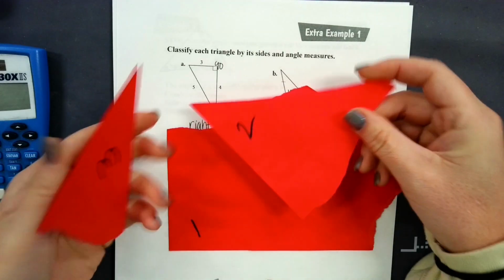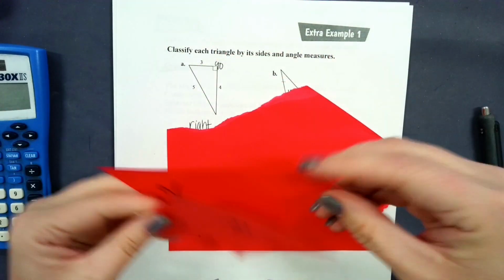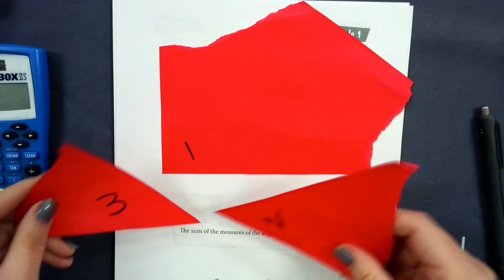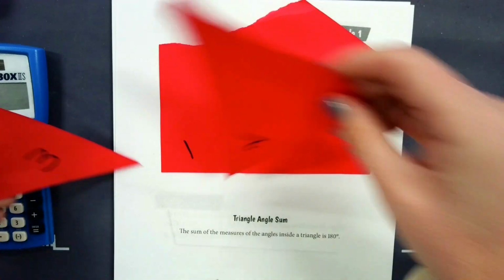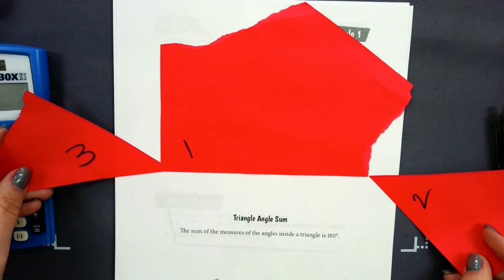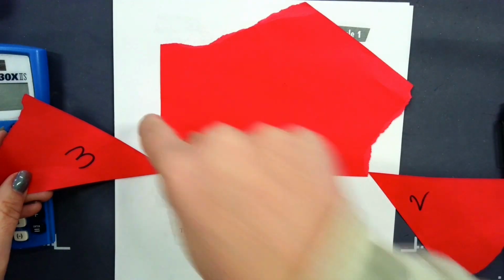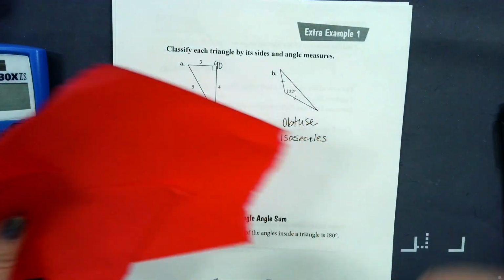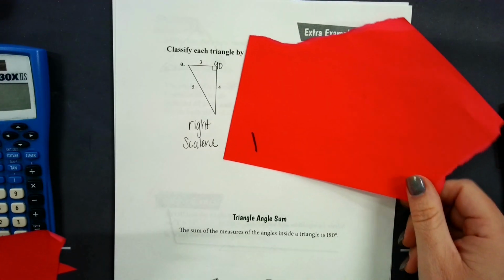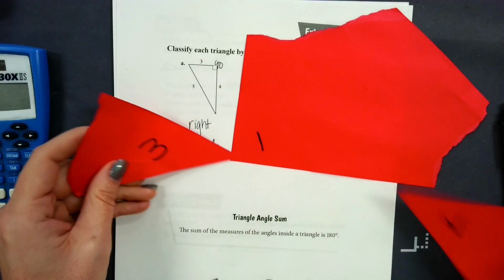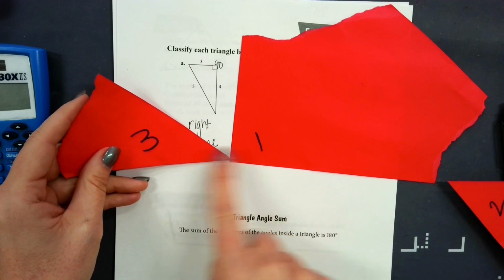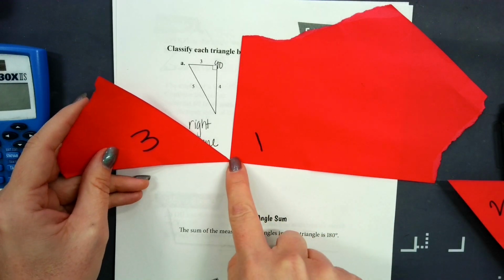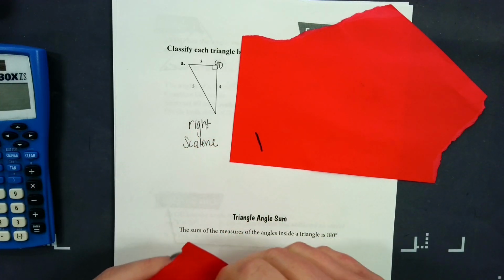Got pieces? I want you to make a straight line with this, as it's shown at the bottom there. This is not a straight line. This does not work because I got gaps. I don't want any gaps. Try to make me a straight line. All the angle corners have to touch. This is an angle, this is an angle, and this is an angle. They all have to be touching.